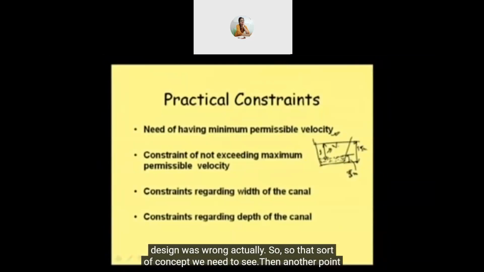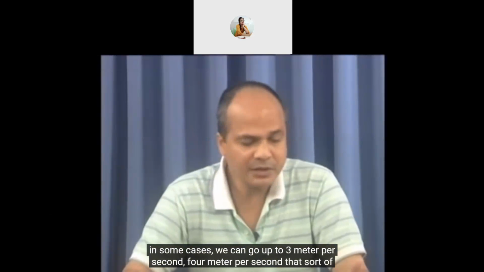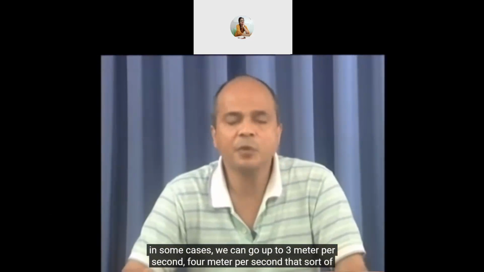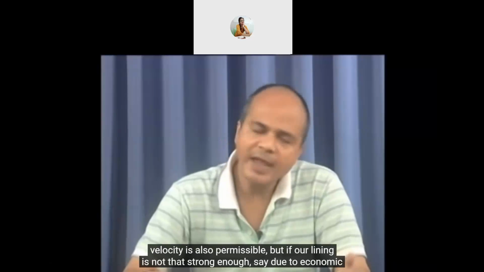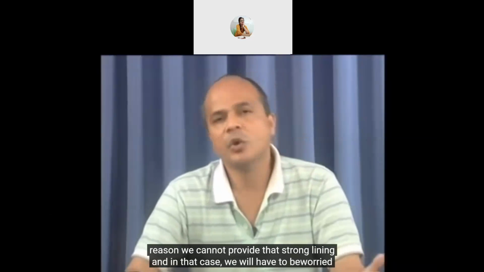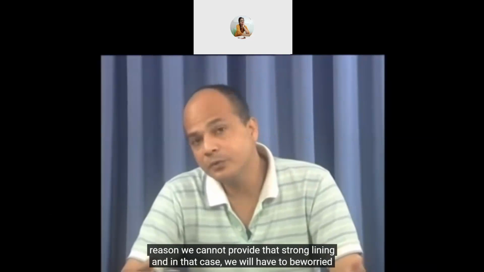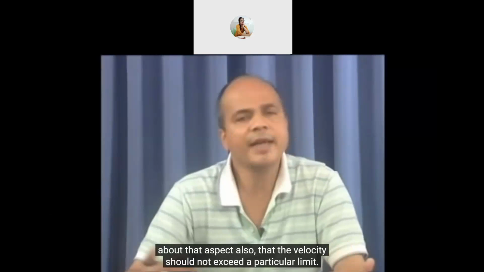Then another point is the constraint of not exceeding the maximum permissible velocity. Of course, in a lined canal, if our lining is strong enough, then we can go for high velocity. In some cases, we can go up to 3 meter per second, 4 meter per second. That sort of velocity is also permissible. But if our lining is not that strong, say due to economic reasons we cannot provide that strong lining, then we have to worry about that aspect also, that the velocity should not exceed a particular limit.